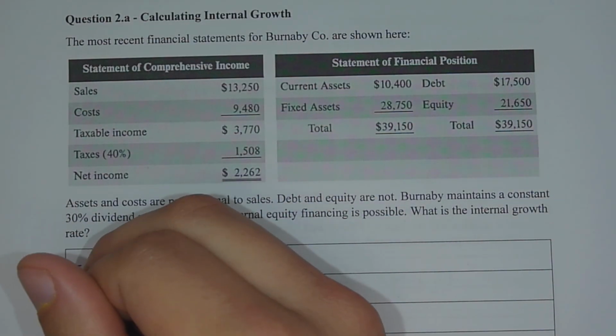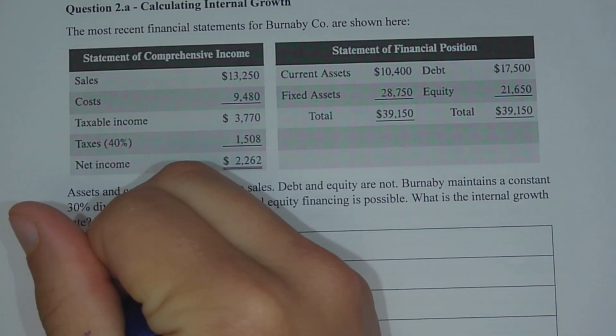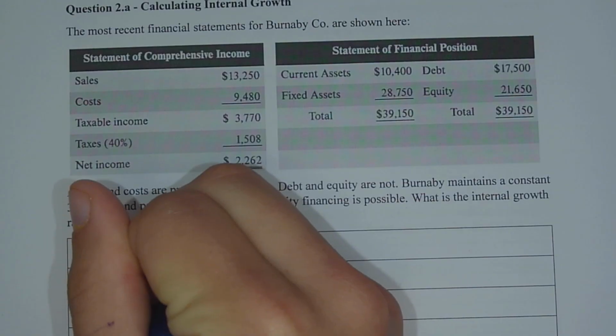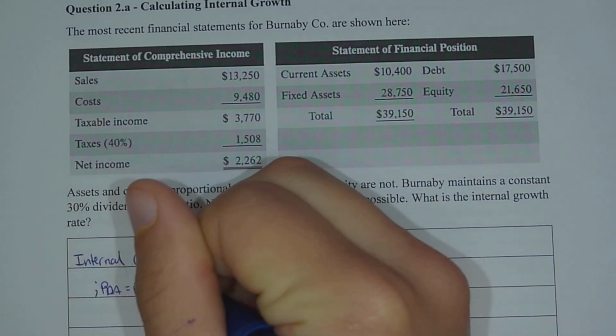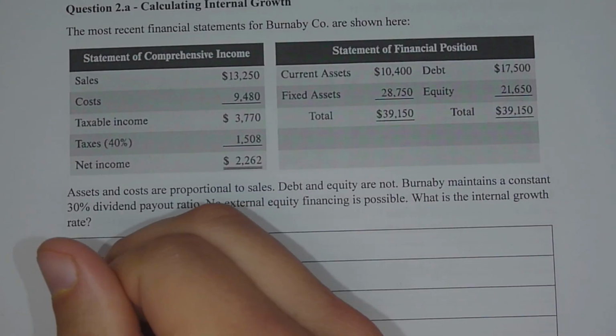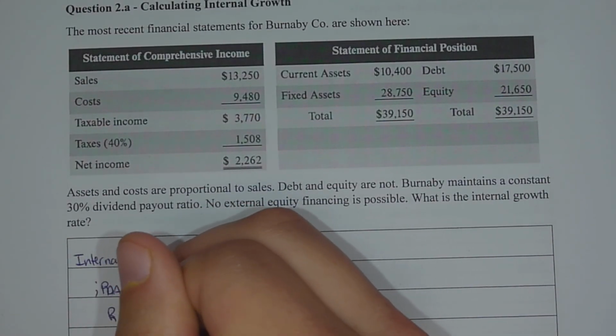Right, whereas ROA is equal to return on assets and R is your retention rate.